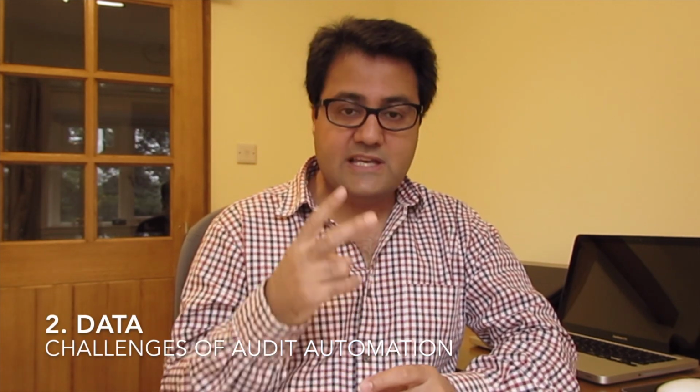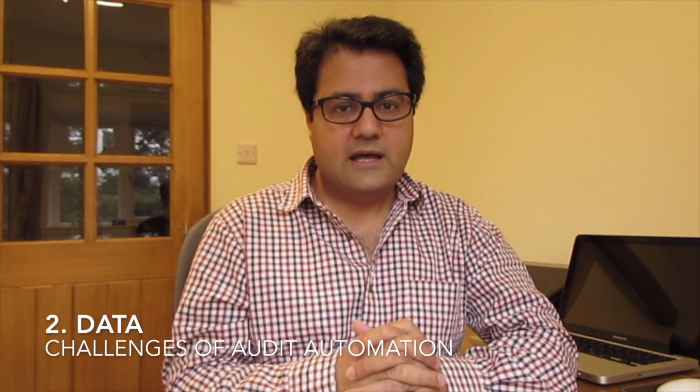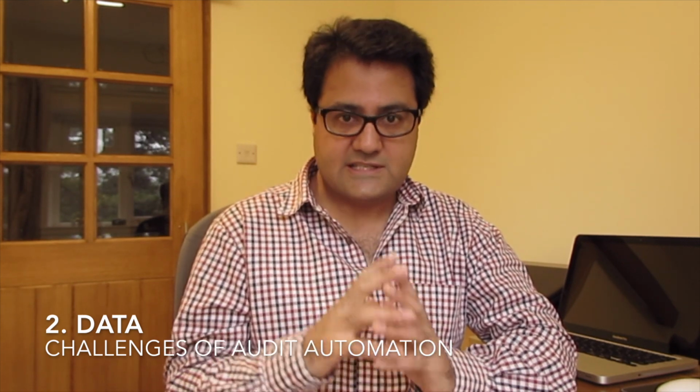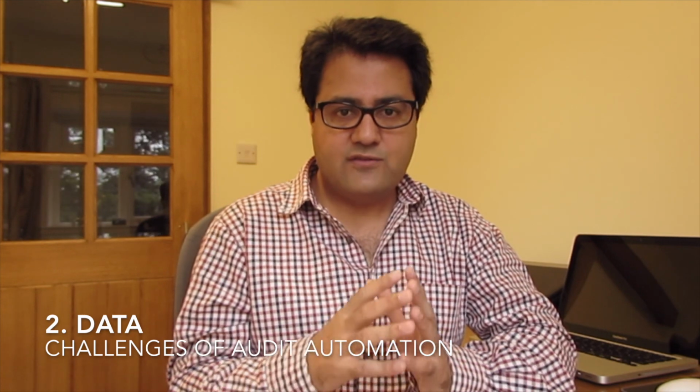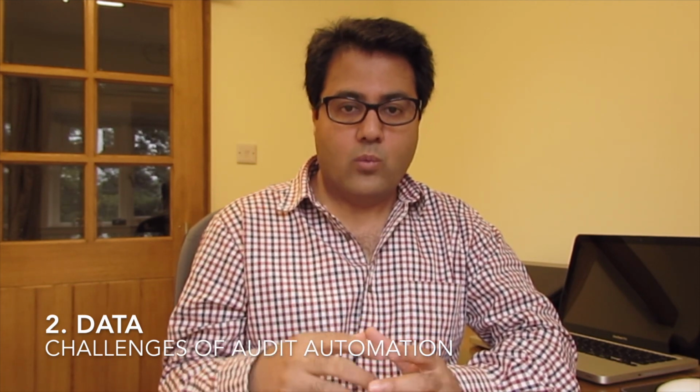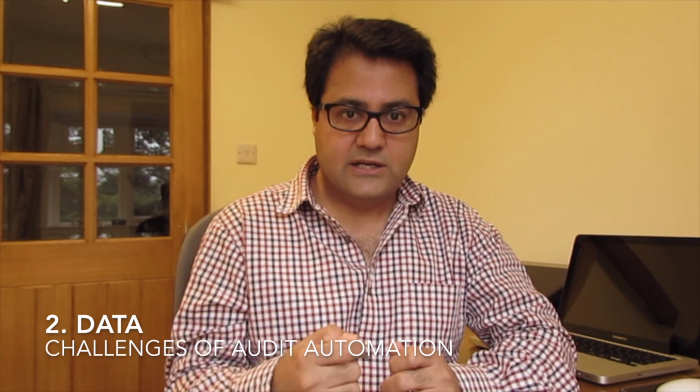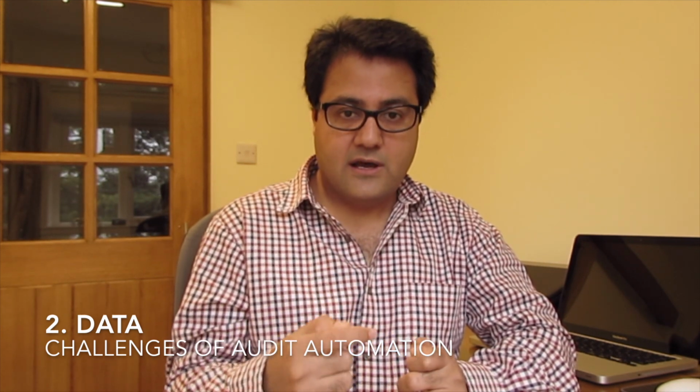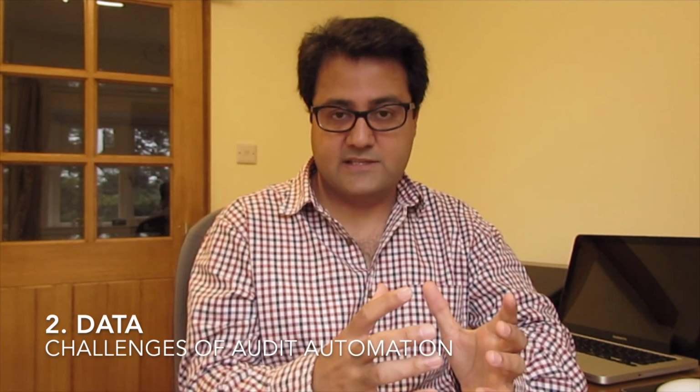The second challenge is data. Because the entire concept of automation is data driven or technology driven, you have to very clearly understand what data you need in order to achieve the results that you have identified in your solution phase. So when you're gathering your requirements, you need to understand what data you need to use, and for that, you need to speak with your stakeholders.